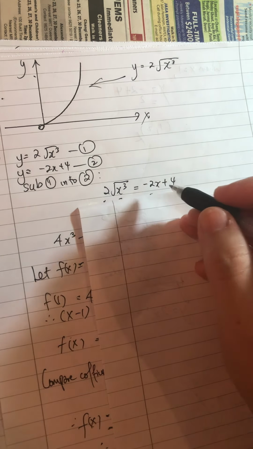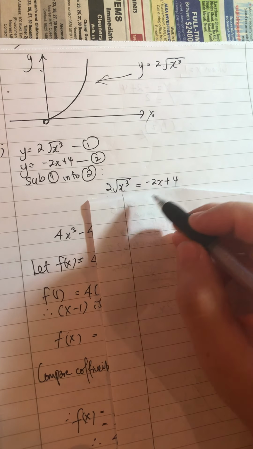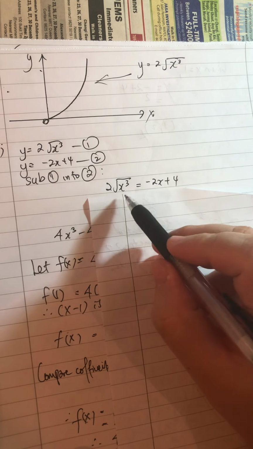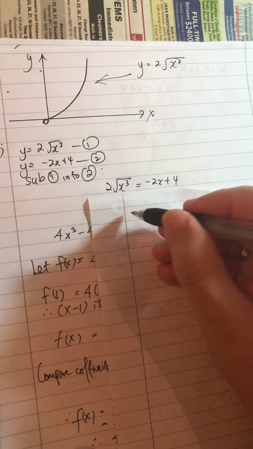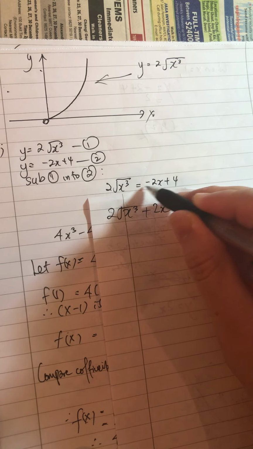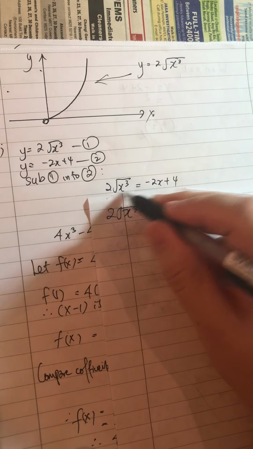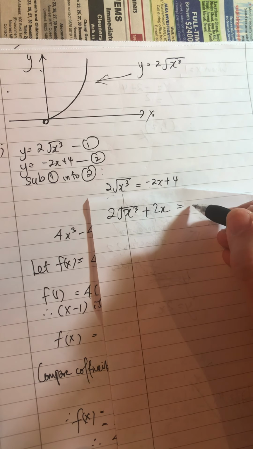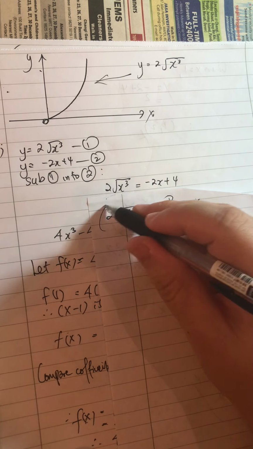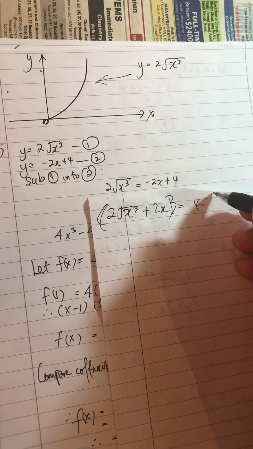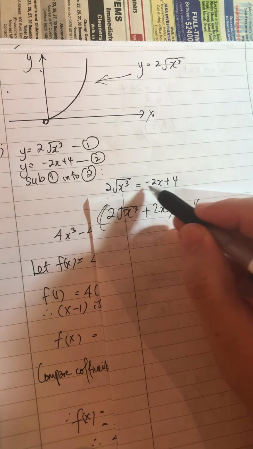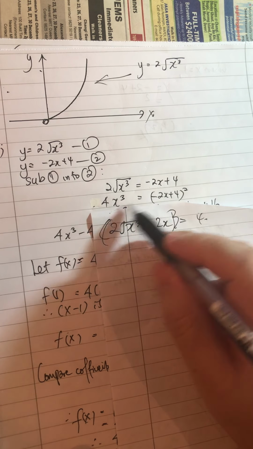Now, I want to ask you how you intend to continue from here. Is there a need to so-called plus 2x on both sides so that 2x appears here instead of this side? Then you square, what can you do after this? Alright, just want to tell you that there is no need to do anything, no need to move things around. You straight away square both sides.